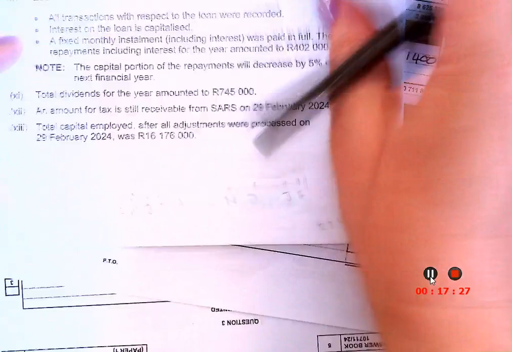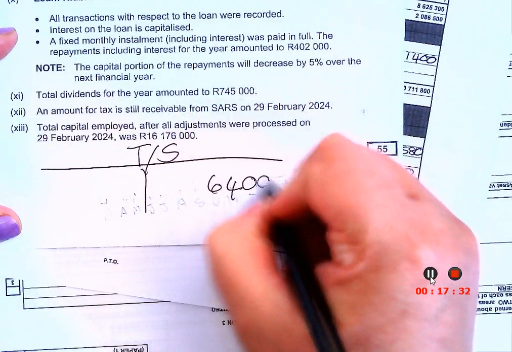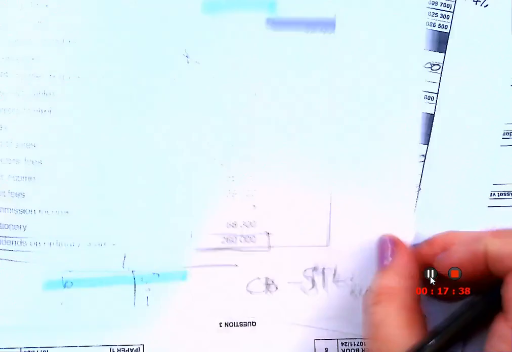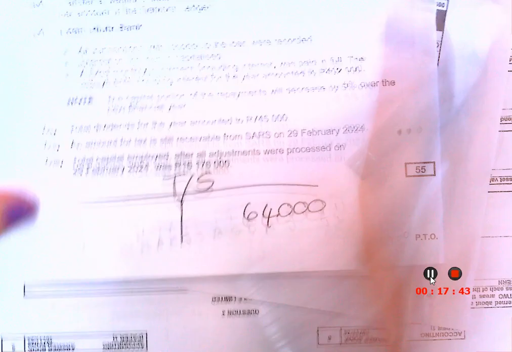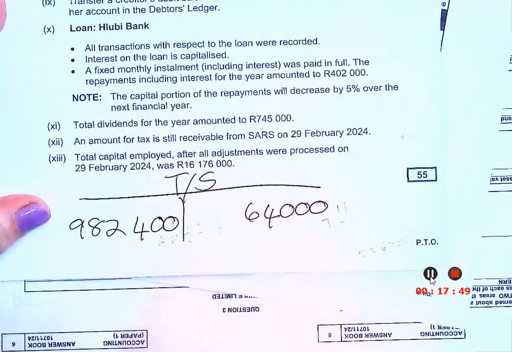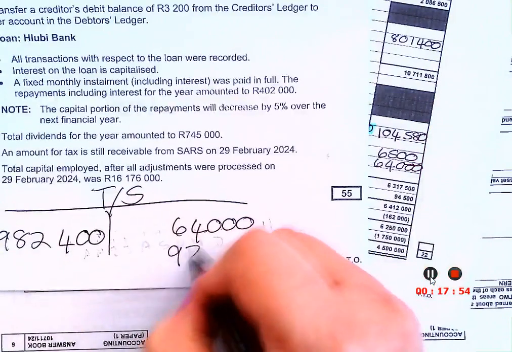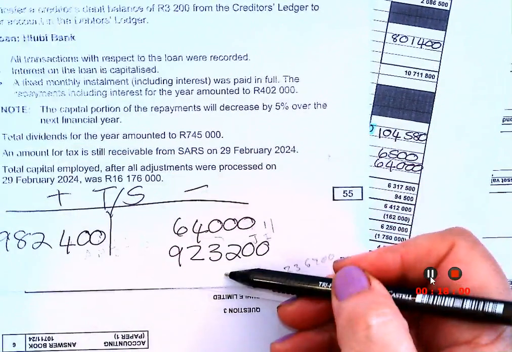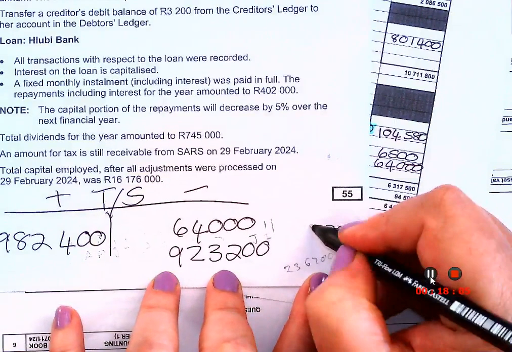Now let's quickly look at my T account for trading stock. At this stage I made a donation of 64. If I look here, what is my trial balance amount? My trial balance is 982,400. Now if I go look, I counted stock 923,200. So let's see. If I add this, what does it give me? It gives me 002. Anybody who wants to help can?